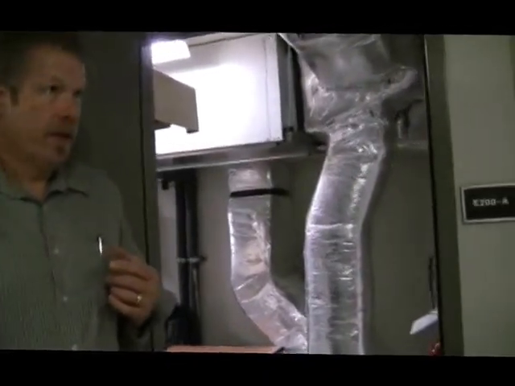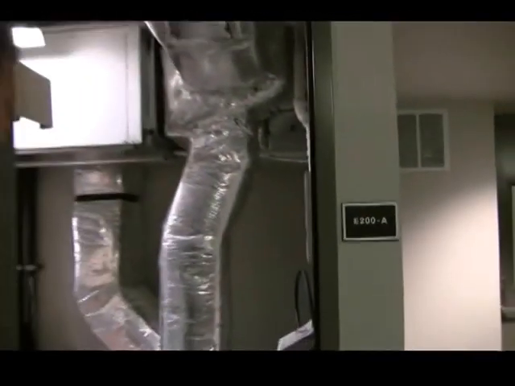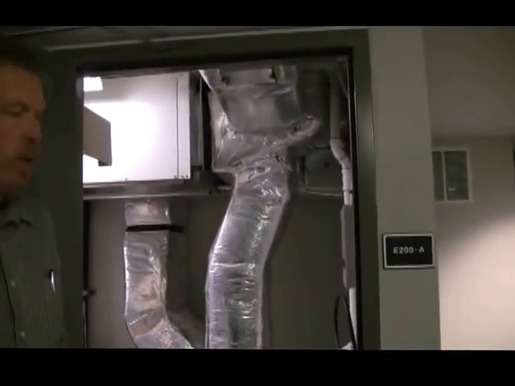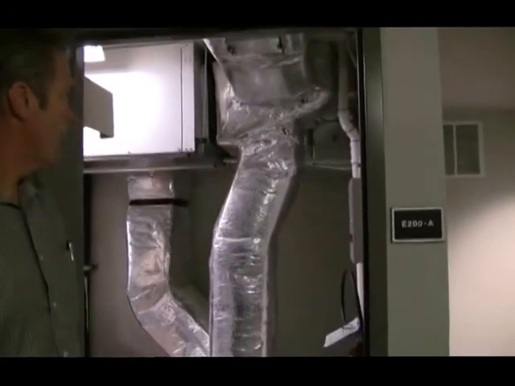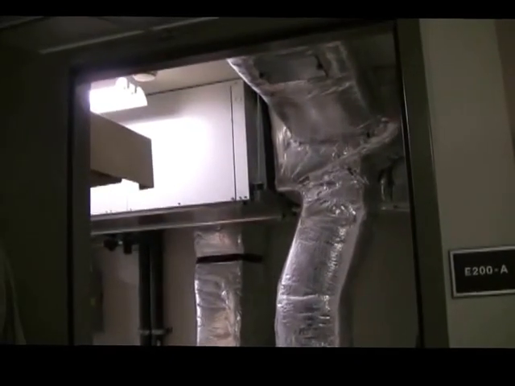Okay, we're on the second floor in the northeast corner mechanical room. Heat pump number 14 is located here. It's a little larger than the other ones on the upper floors. It does this corridor area, the half of the east and all the north corridor.